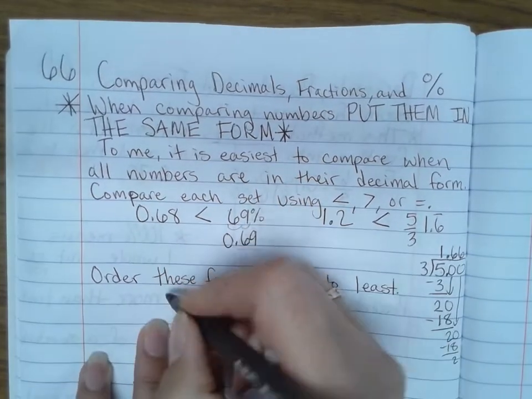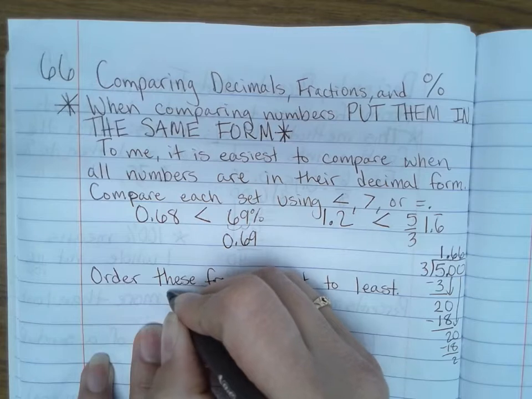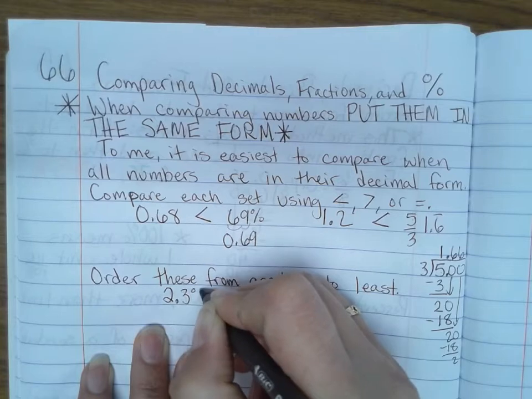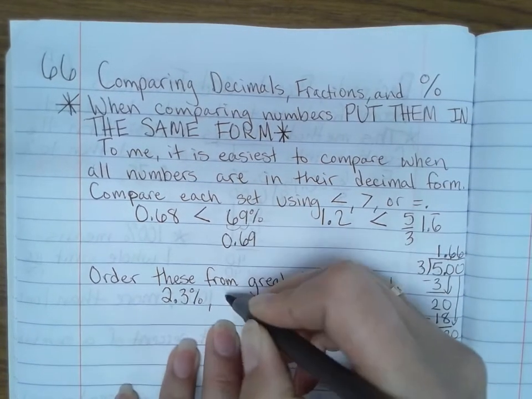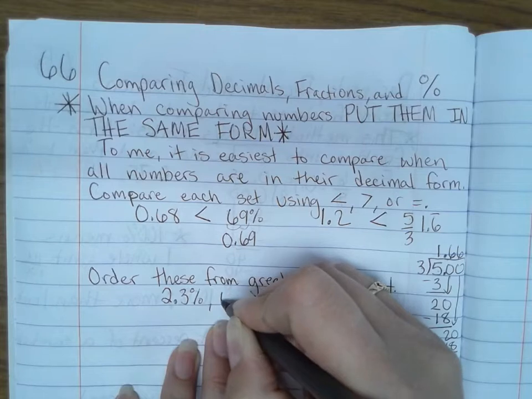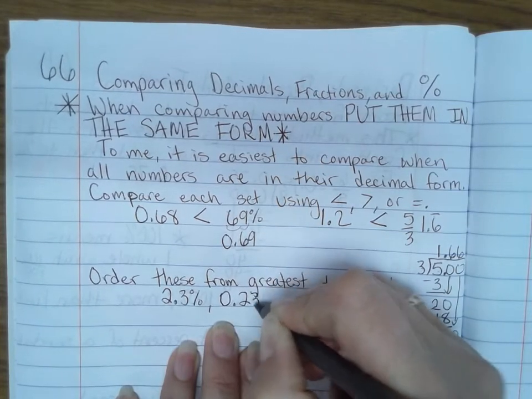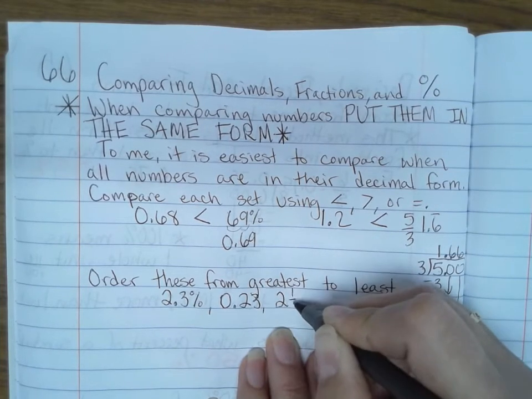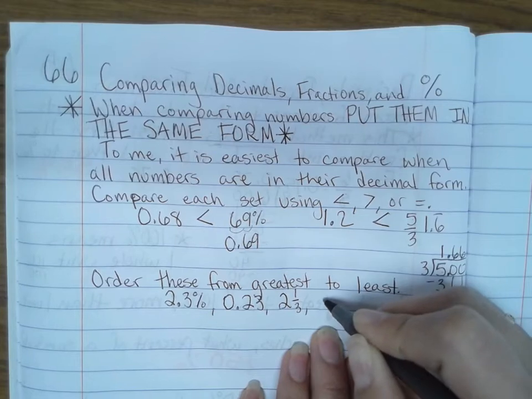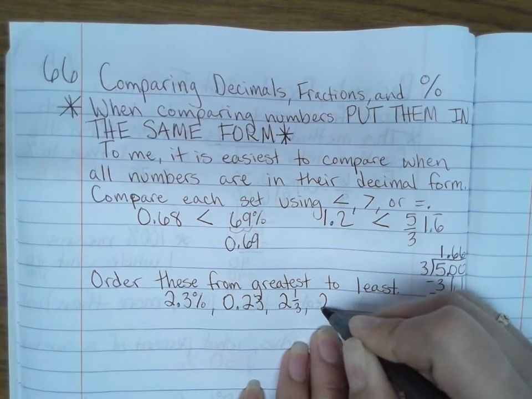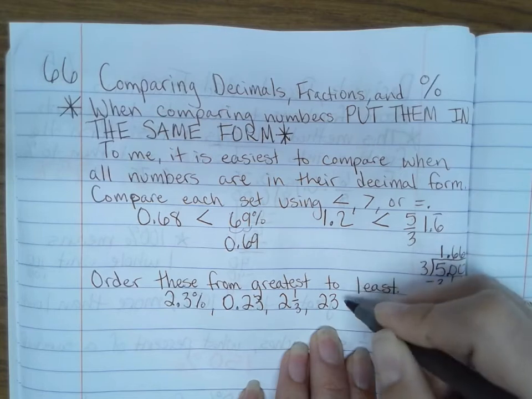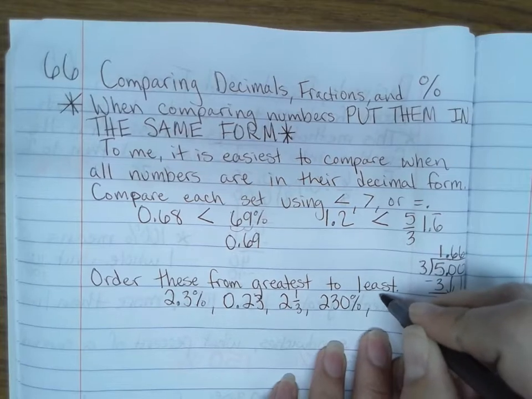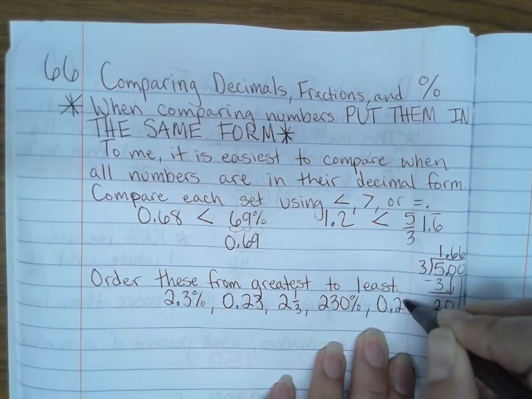Okay, we have 2.3%. We're going to have 0.23. 2 1/3. 230%. 0.23%.